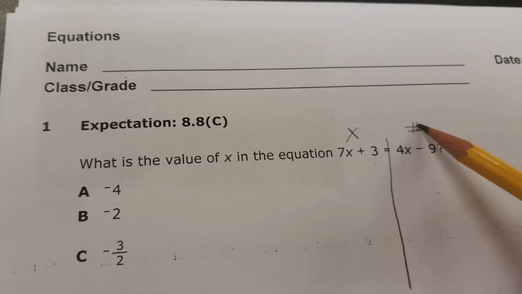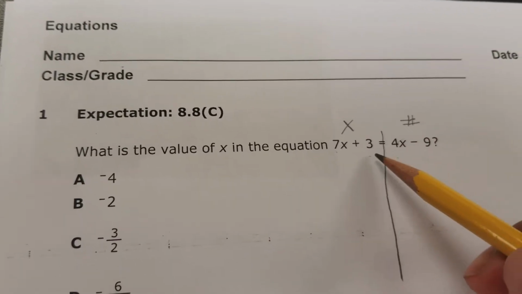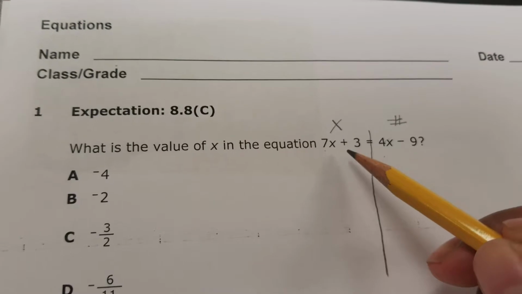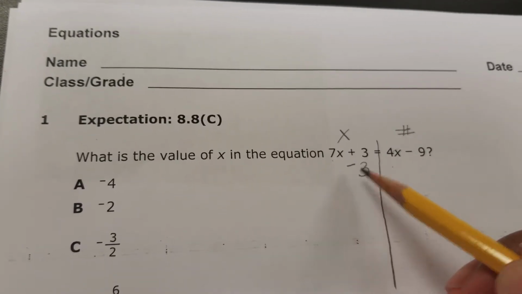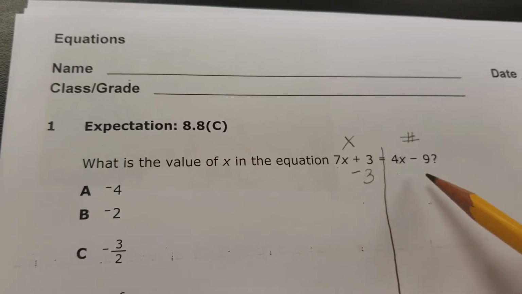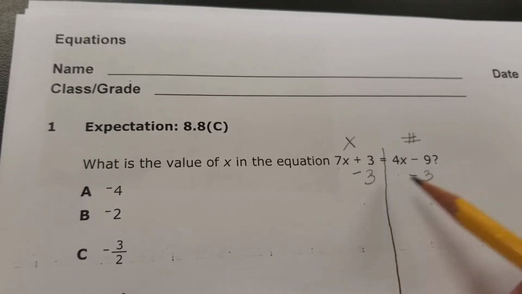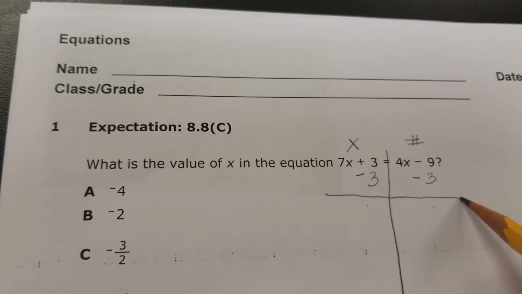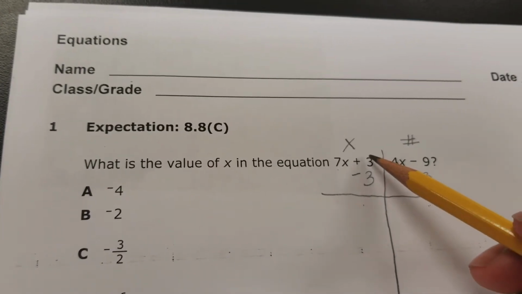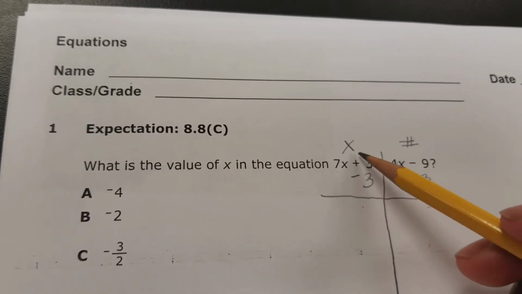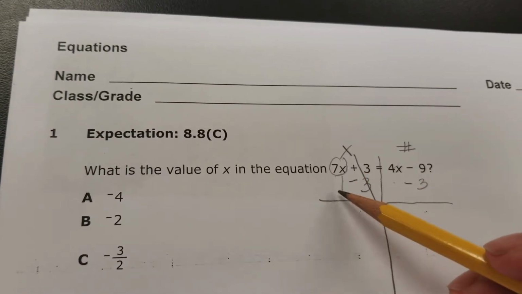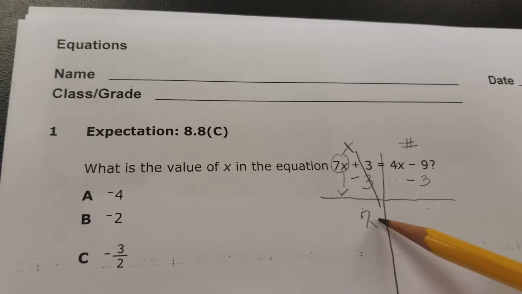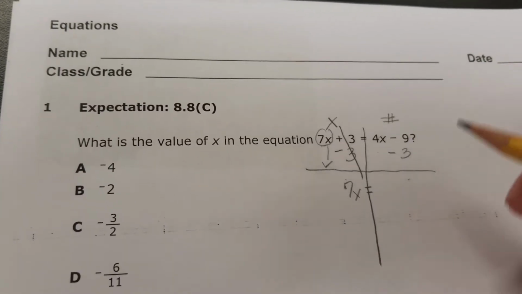Okay? So the first thing we want to do is move the constants or the numbers to this side. The opposite of adding 3 is subtracting 3. And whatever I do on this side of the line, I have to do also on this side. Okay? And I'll draw my line. Plus 3, negative 3, they zero each other out. It makes a zero pair. And I'm left with 7x on this side, so I'm going to bring it down. I'll put my equal sign.